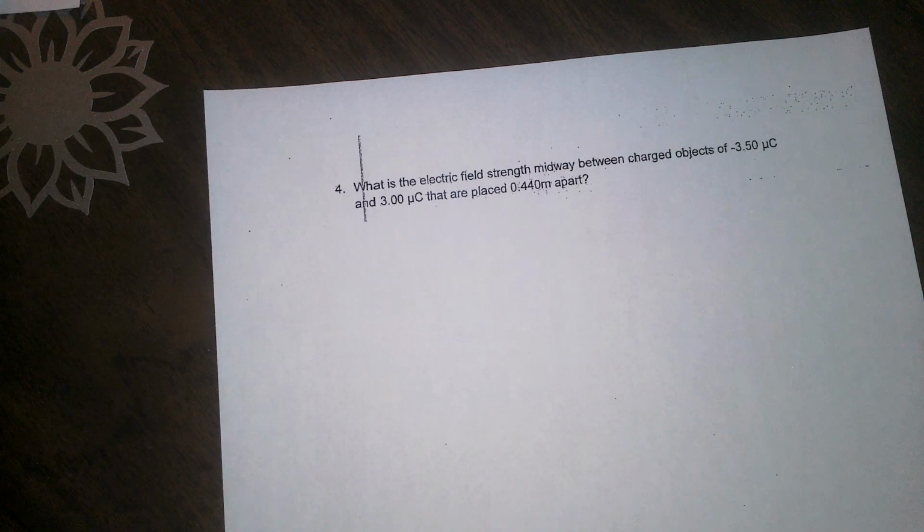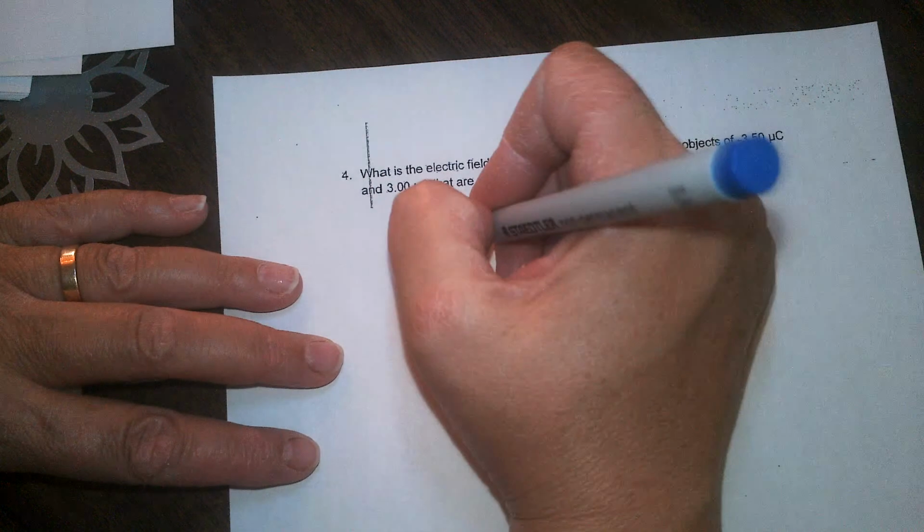Okay, what is the electric field strength midway between charged objects of negative 3.5 microcoulombs and 3 microcoulombs that are placed 0.44 meters apart? So here's the charge.